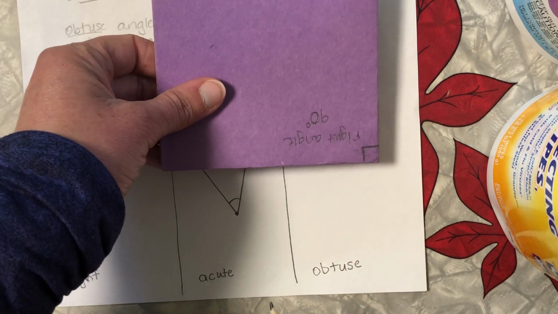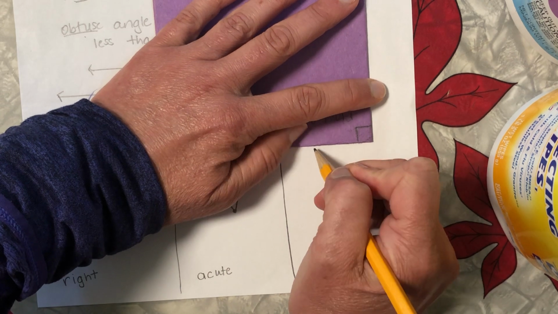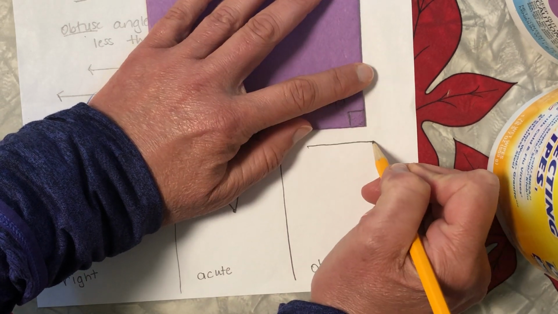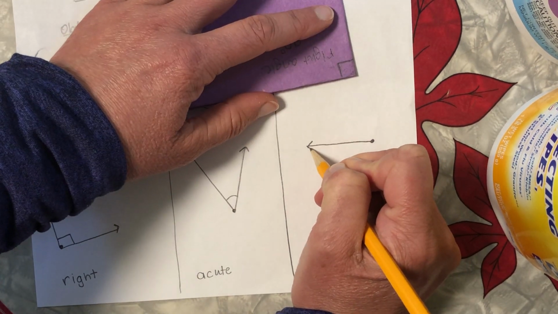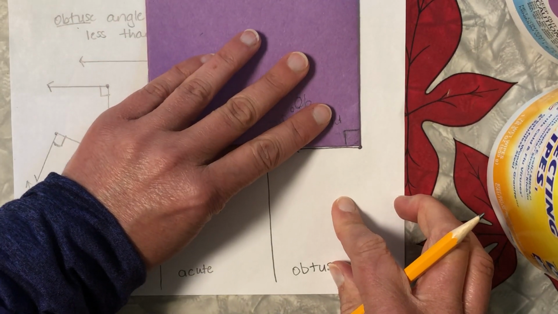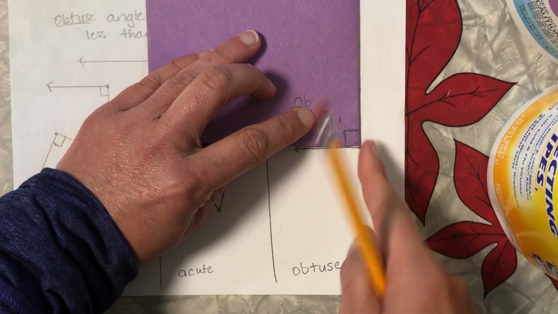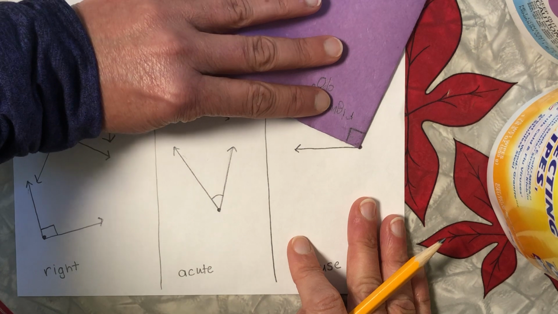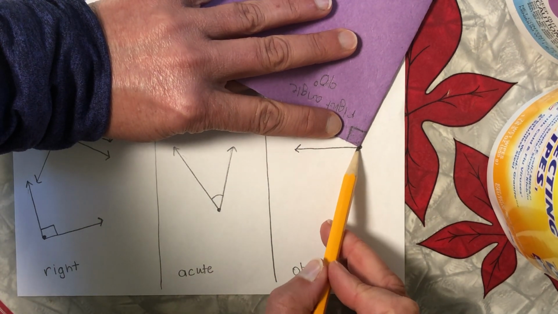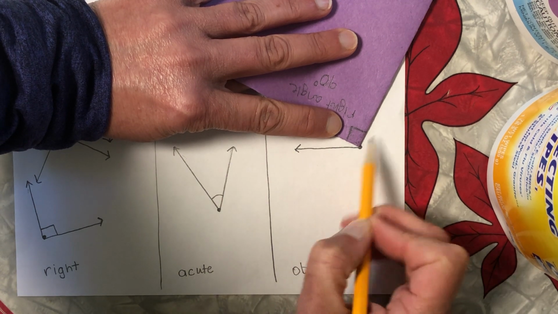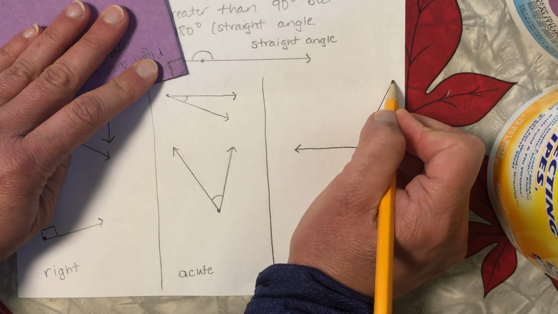So I'm going to use my right angle template again. Just like making my acute angle, I'm going to trace one ray along one side of my template, and I'm going to give it an arrow. And this time, because it's obtuse, that means my rays cannot be hiding underneath my right angle template. So I've got to make it bigger. So I'm going to line up those vertices, line up that corner with my point here, and I'm going to draw another ray.